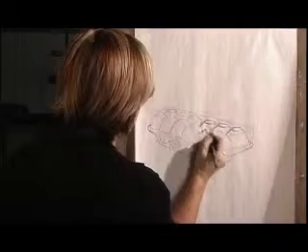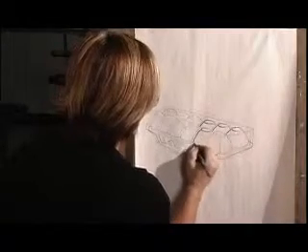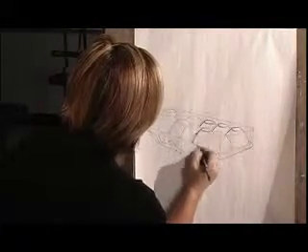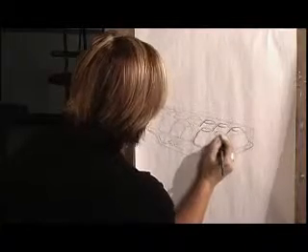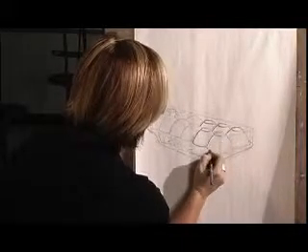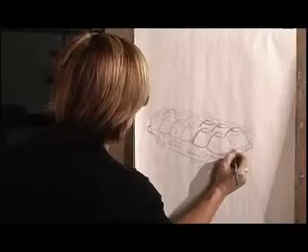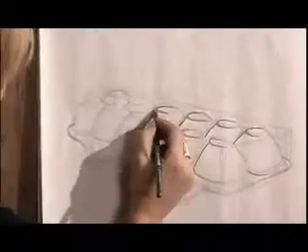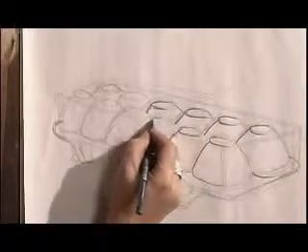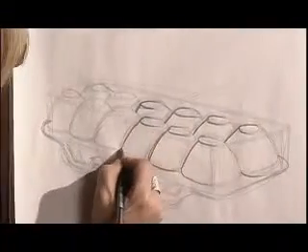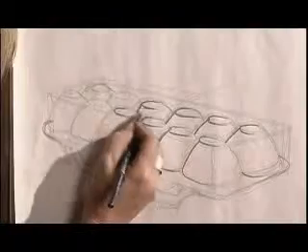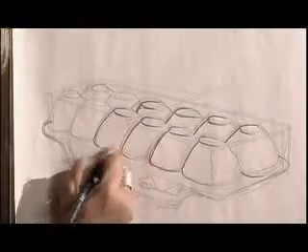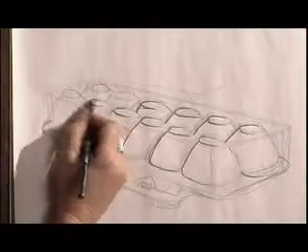the searching lines. But this is just a way, the searching line is your best technique for researching and figuring out what's happening in a complicated scenario, like this complicated egg carton or a complex still life where there's lots of different forms that you're trying to depict.